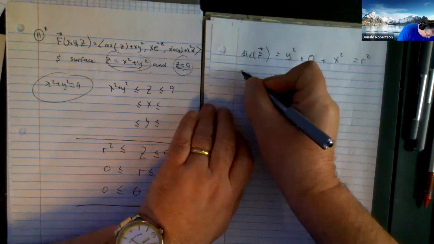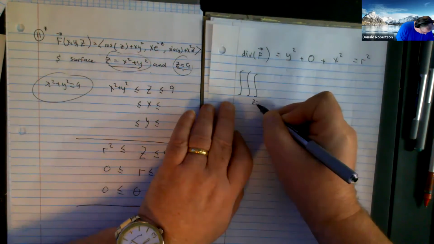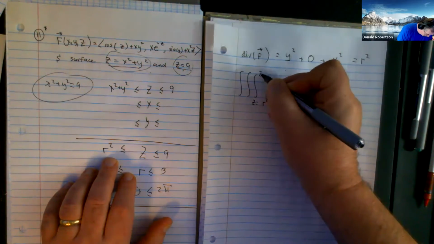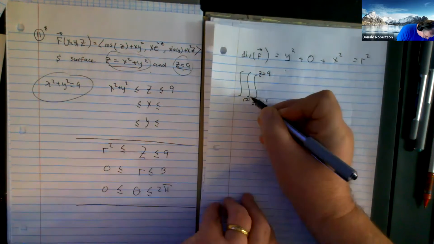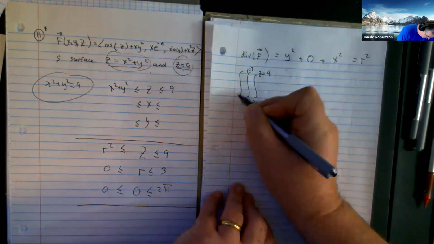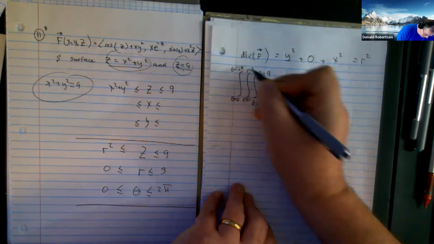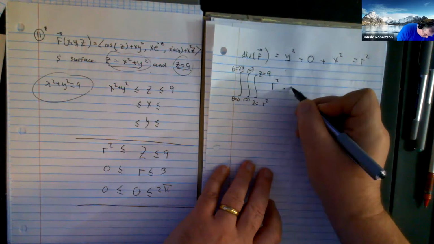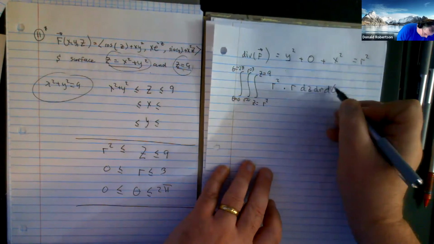So we should be able to do our triple integral. z is going to go from r squared to 9. r can go from 0 to 3. And theta can go from 0 to 2 pi. And our divergence is r squared times an r dz dr d theta.